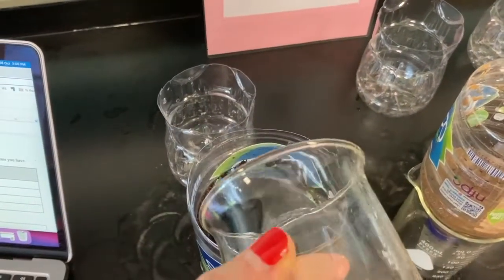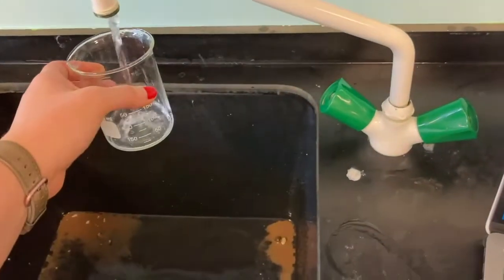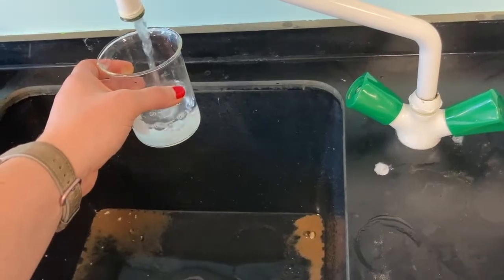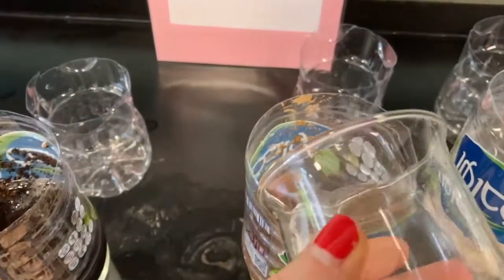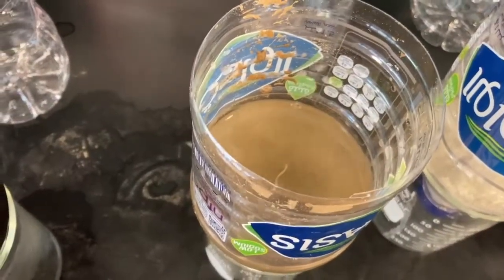All right, so that's 100 milliliters into the soil. We can see that it's already dripping through. And then we've got 100 milliliters into the sand, and it looks like it's just kind of sitting on top.